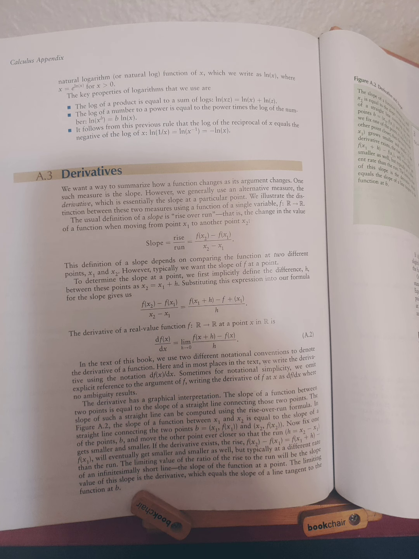In the text of this book, we use two different notational conventions to denote the derivative of a function. Here, and in most places in the text, we write the derivative using the notation df(x)/dx. Sometimes, for notational simplicity, we omit explicit reference to the argument of f, writing the derivative of f at x as df/dx, where no ambiguity results.